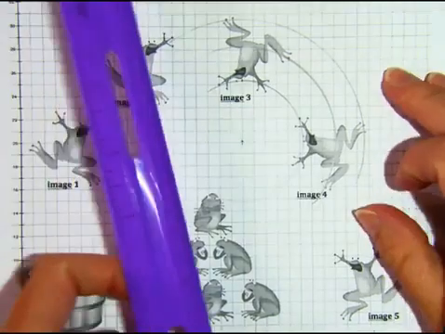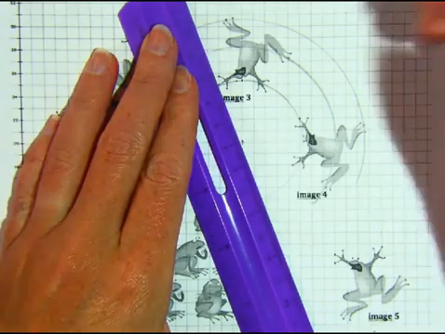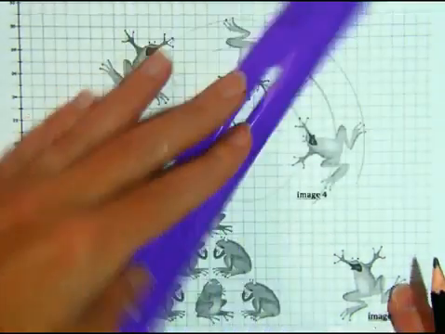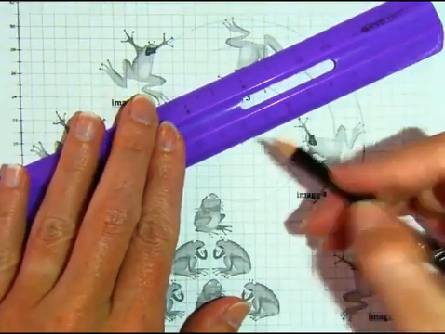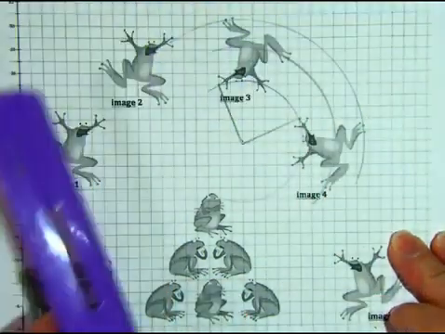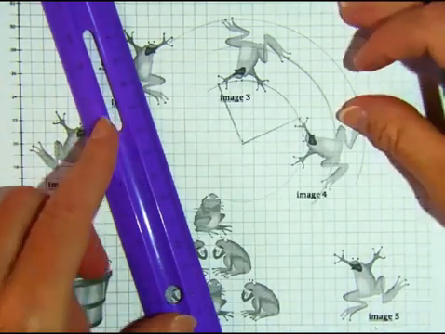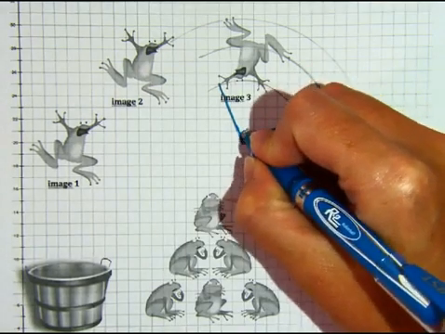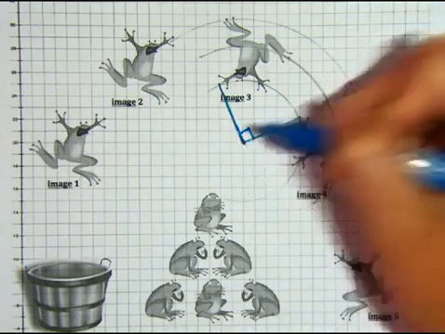Some students also showed the segments connecting the pre-image point to the center, as well as the center and the corresponding image point. This revealed the angle of rotation. The angle of rotation is 90 degrees clockwise about the center point (19, 20).